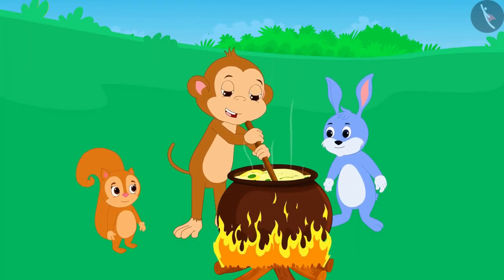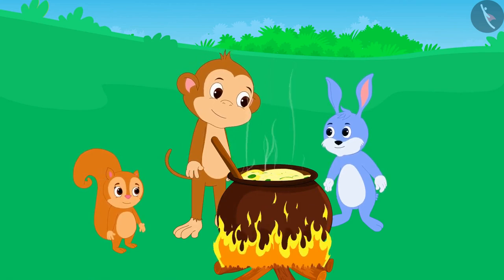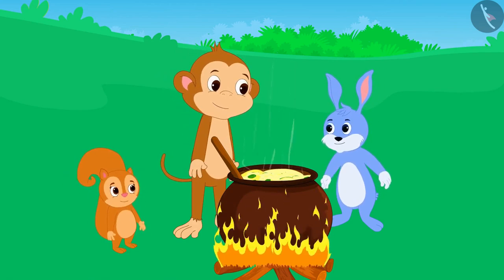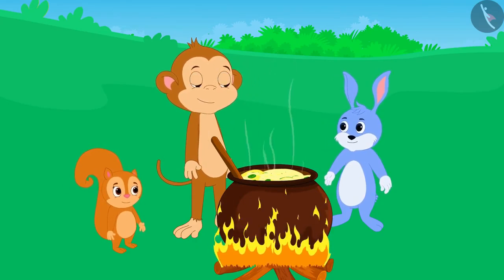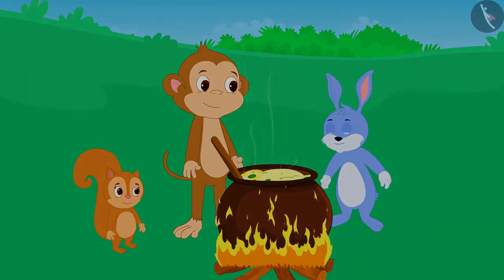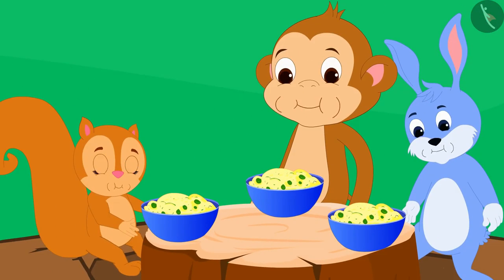Babban explained this to Bunny and Chanda in the same way, and both of them understood. But Babban said that he does not want the biggest share. The three together happily shared equal portions of the dish and ate it with fun.